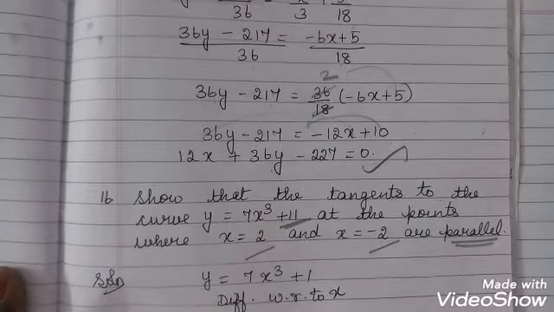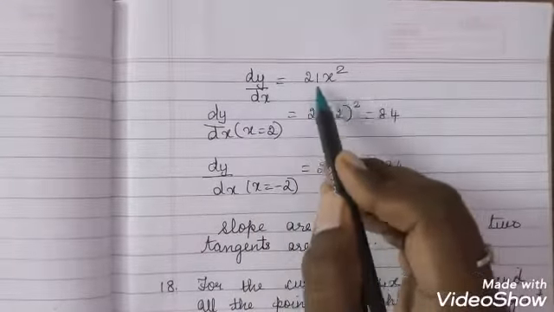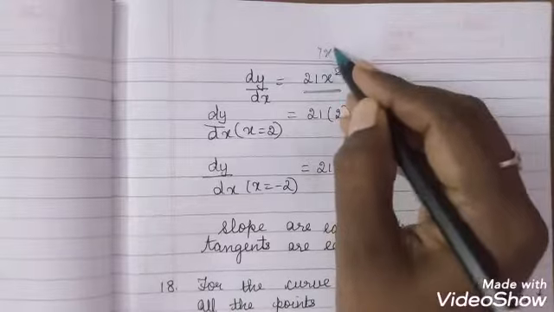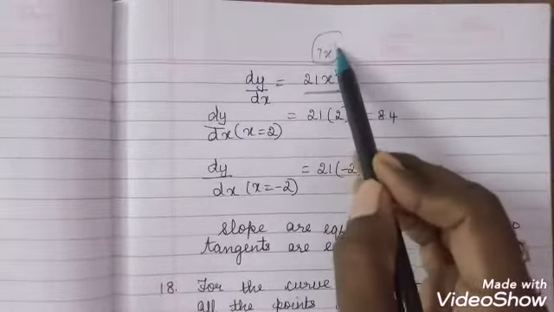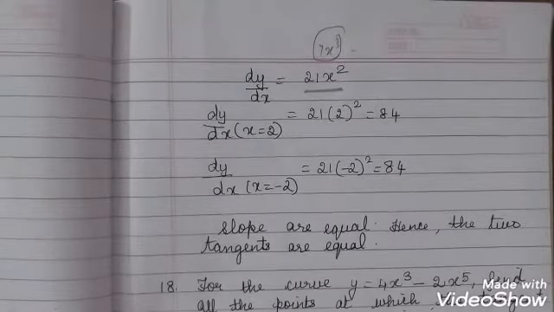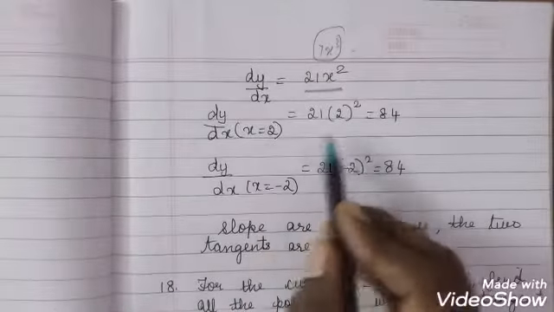As I told you earlier, this is the first step you will have. So you get dy by dx is equal to, when you differentiate it, 21x squared, because it's nothing but 7x cube minus 1 something. So here when you differentiate it, it's 21x squared. Here it's given that the tangents are parallel at both the points, at x is equal to 2 and at x is equal to minus 2. So I'll have to check whether the slopes are equal.